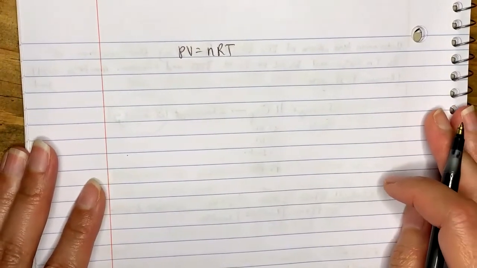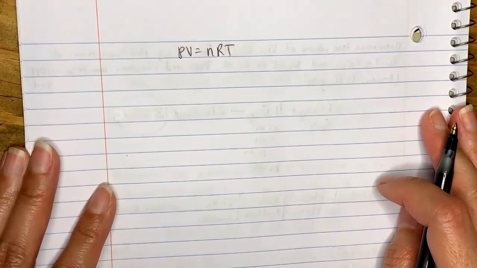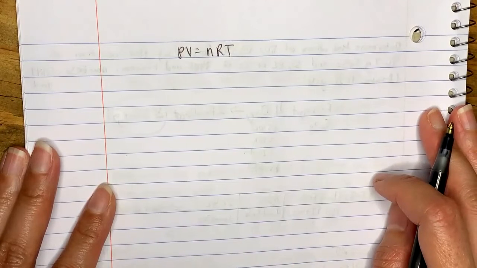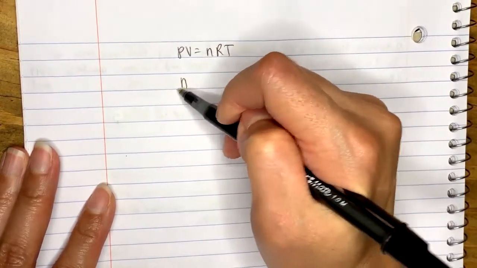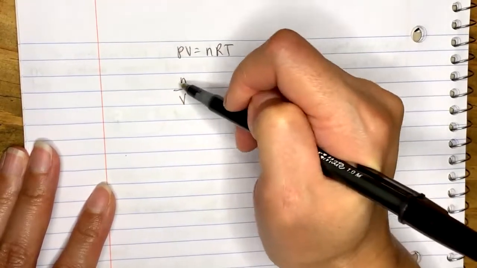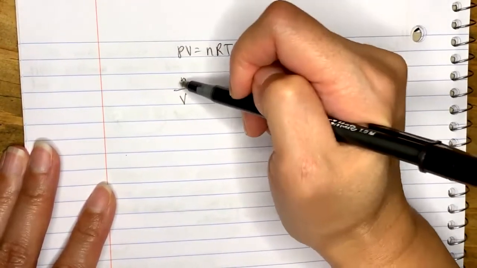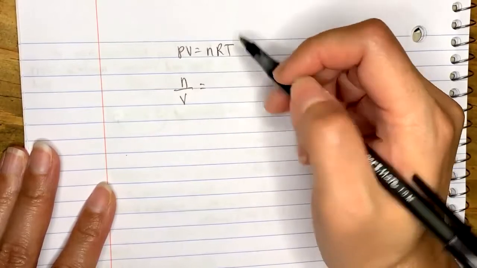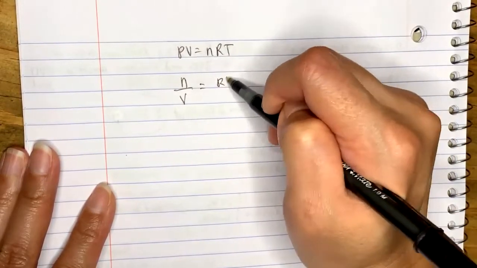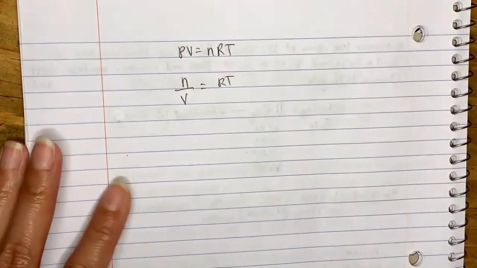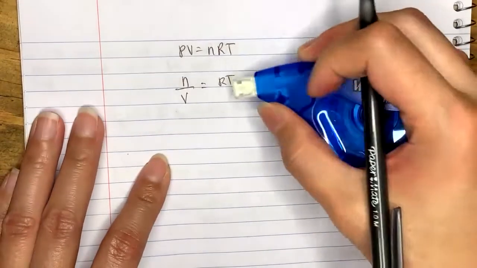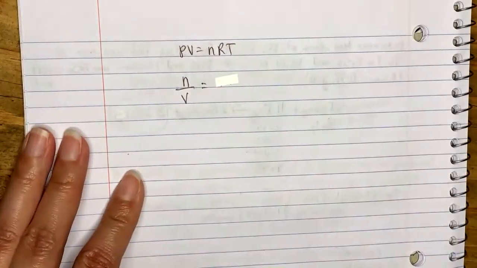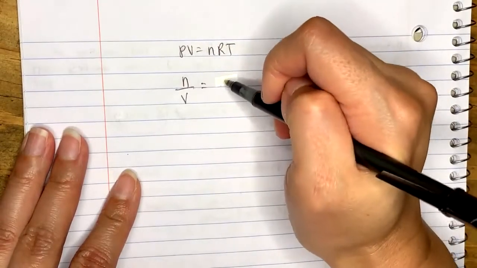Okay, so let's rearrange it a little bit. To get it closer to density, I'm going to put the moles over the volume. Okay, and then that n over V on one side, and then I'll have P over RT on the other side.